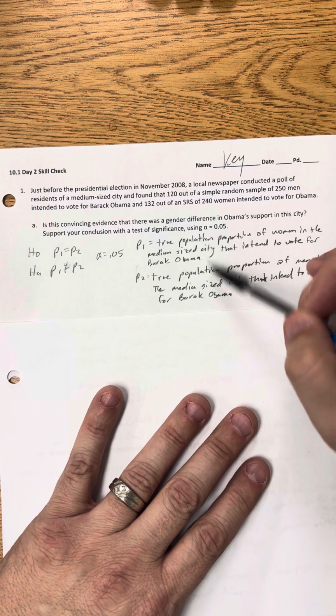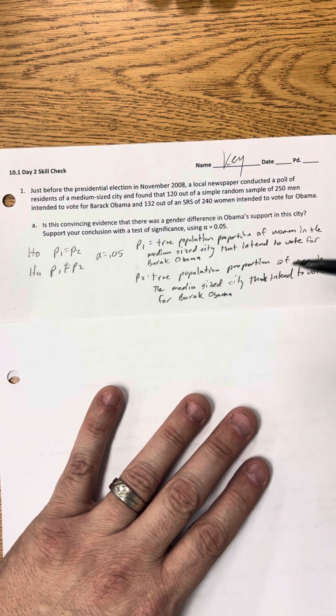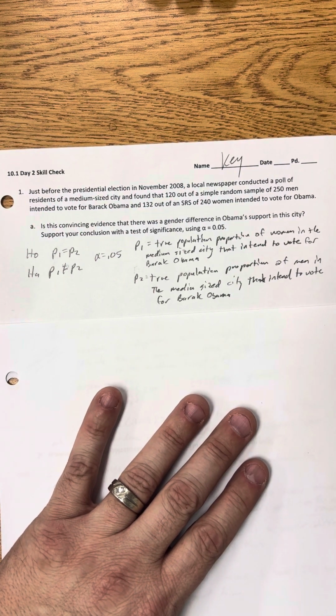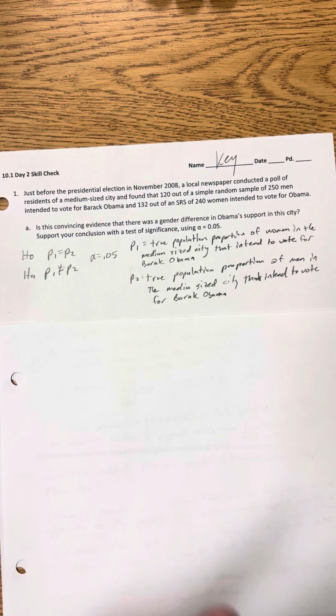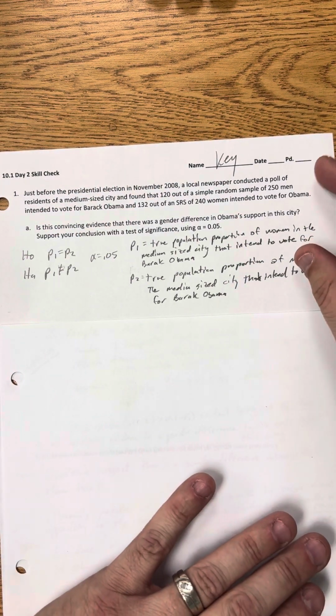Okay, and again, I did ladies first. Maybe that's just the way my parents raised me, I guess, I don't know. But I did the ladies first. So again, we'll have a little bit different if we did men as p sub 1.